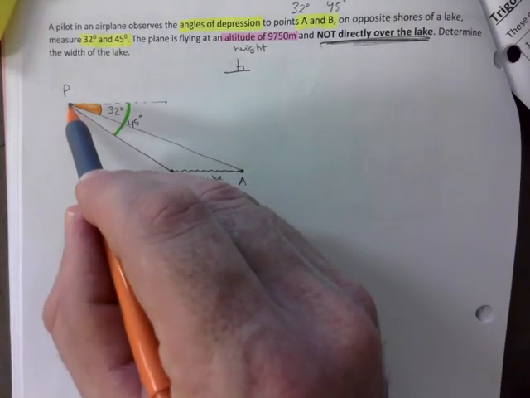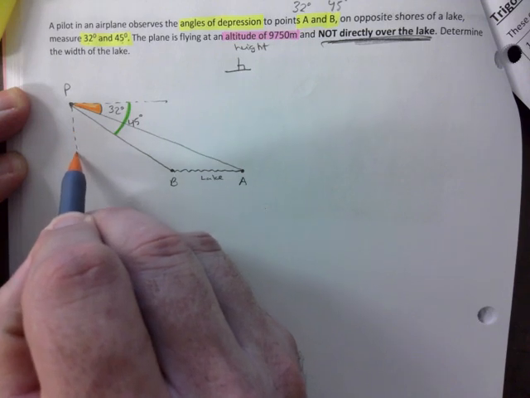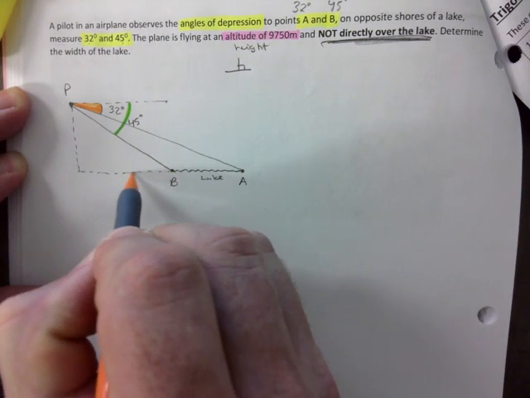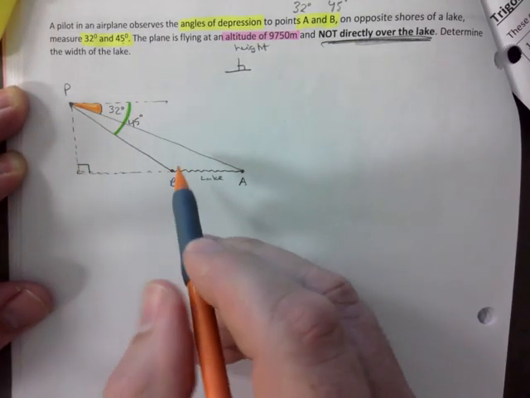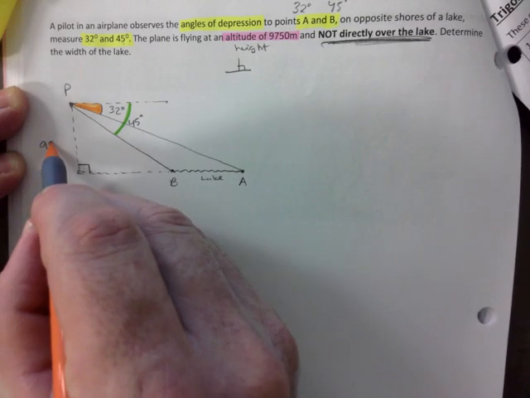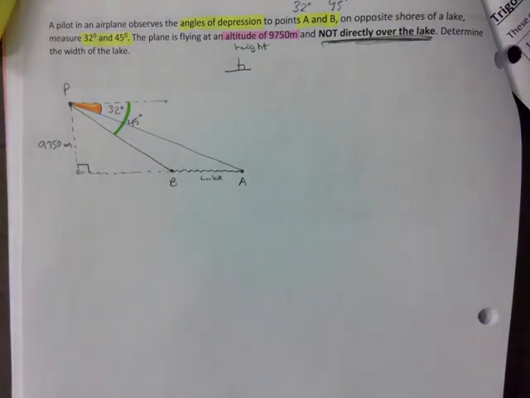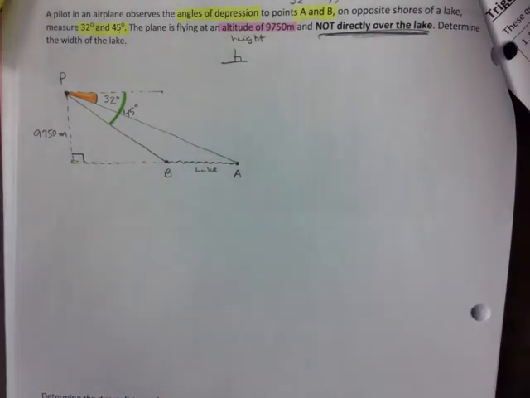Okay, now I'm giving the altitude. Well, that's for the plane itself, so that should go straight down to the ground. Basically, you're sneaking a right triangle into the mix. So that's 9750 meters there, there's your altitude. This is what the scenario is calling for. Now I have lots of numbers that I can move and shuffle and do whatever I want, okay?